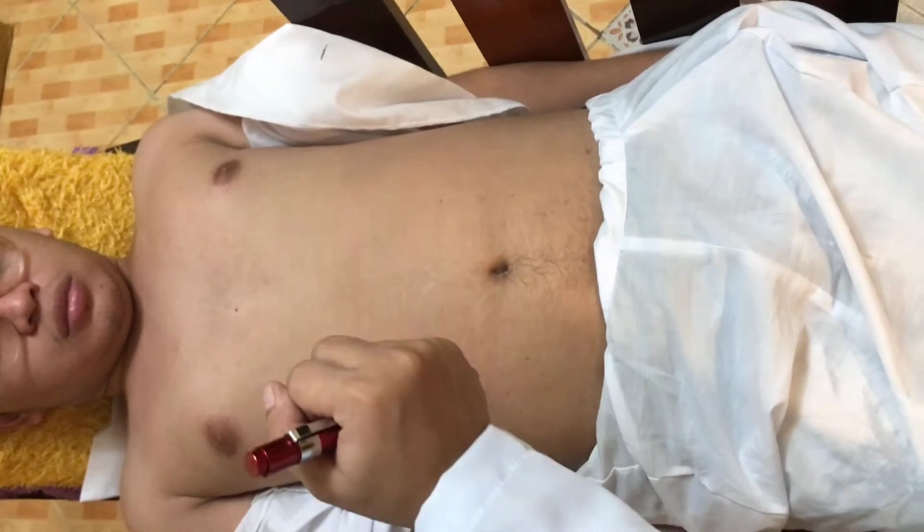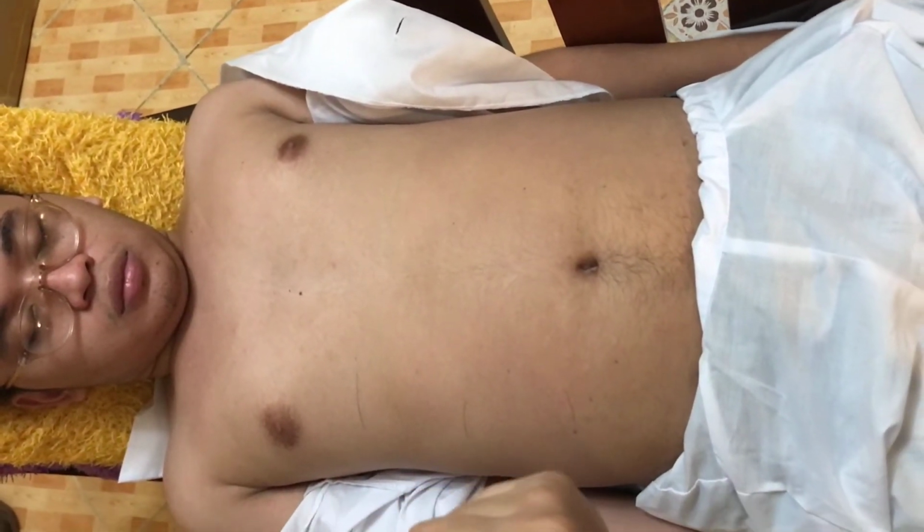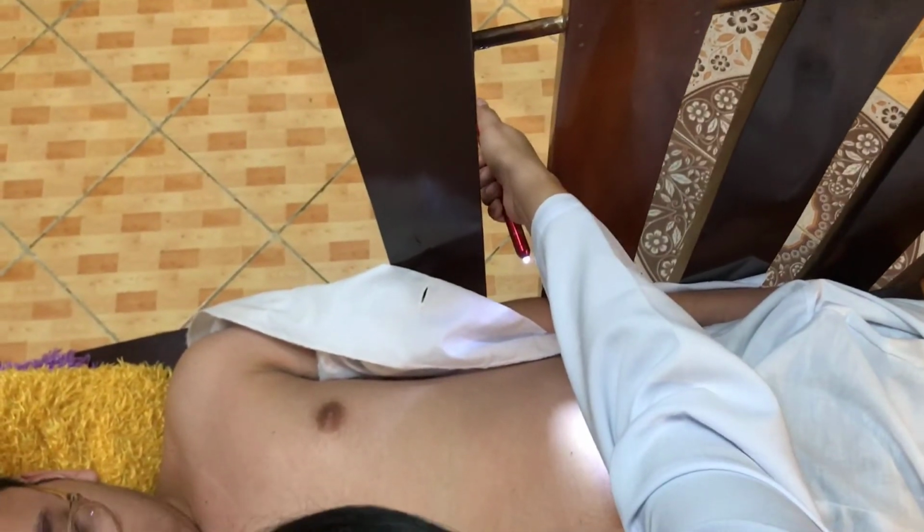Next, to highlight any bulges, shine a light across the abdomen towards me. Start with the far side of the abdomen. Use tangential light. Next, assess the umbilicus. It should be midline and inverted.